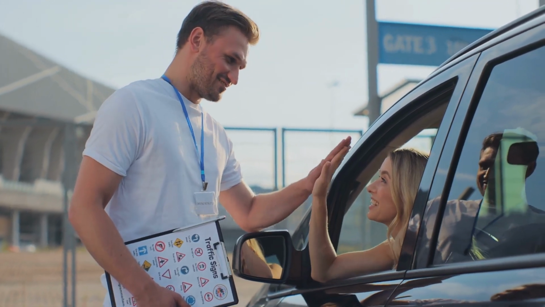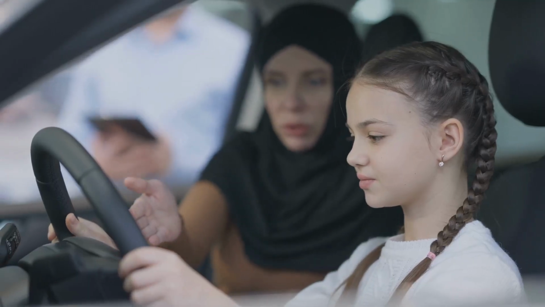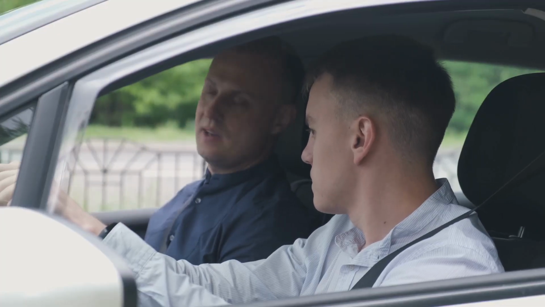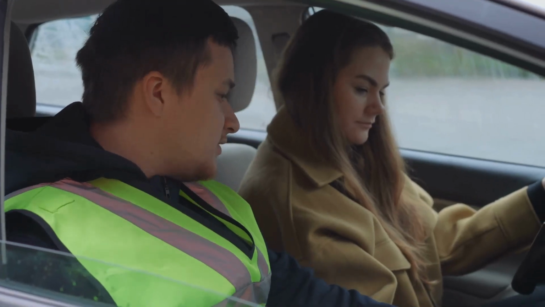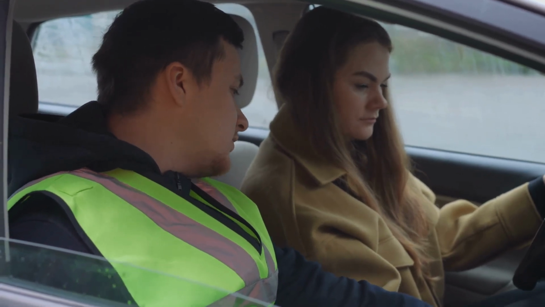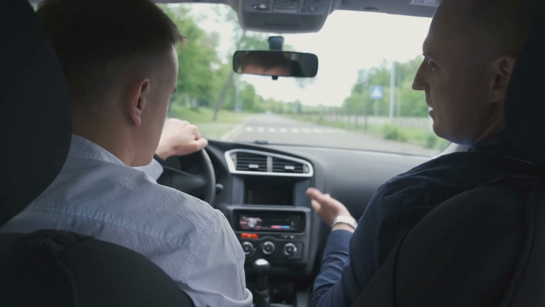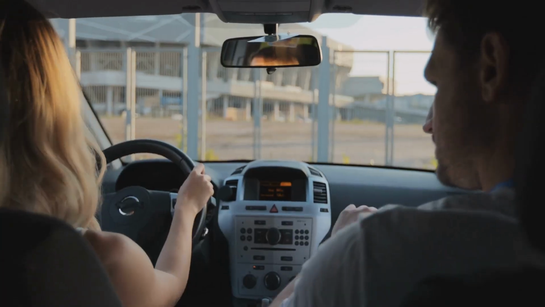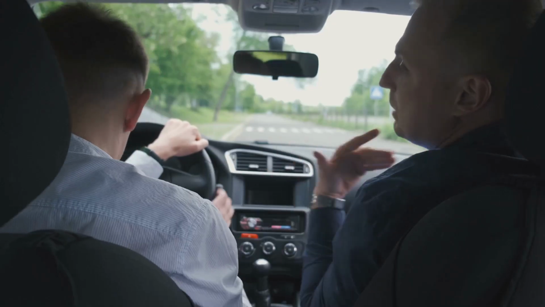Section 4. Feedback is fuel, guiding students toward driving success. Imagine learning to drive without feedback. You might think you're doing great, but without guidance, you could be developing bad habits. Feedback is essential for student growth. It doesn't have to be intimidating. Think of it as a friendly co-pilot. Be specific, constructive, and encouraging.